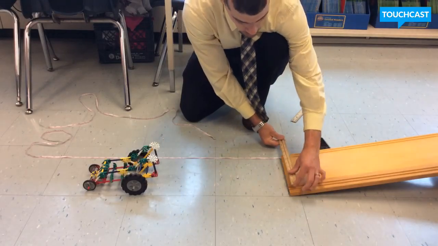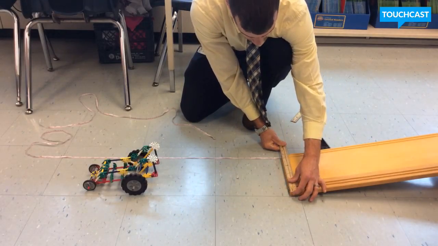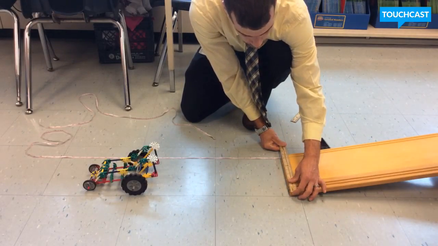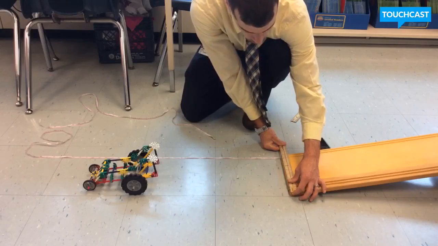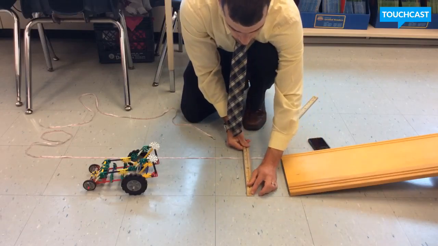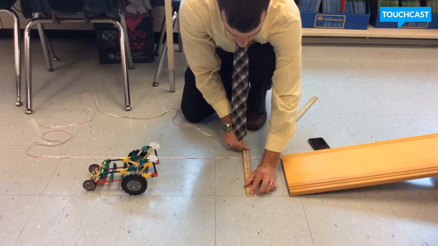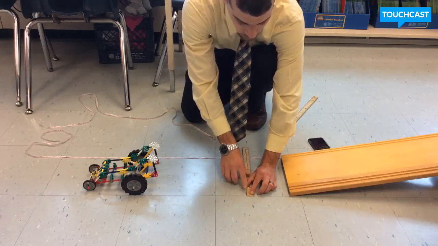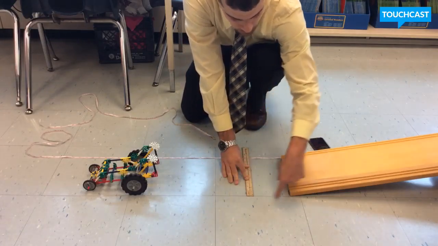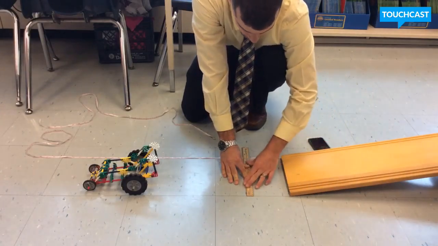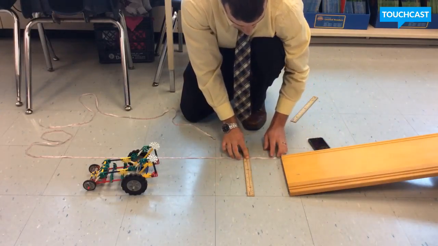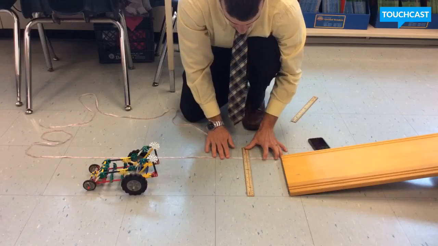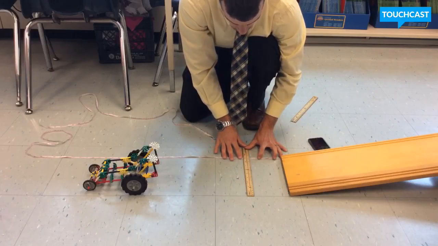So I know by measuring that my ramp is 9 inches wide. So if I set my ruler to the tile line, I know this tile line is in line with my ramp, and I can pull my tape measure so that it is on the 9-inch line.